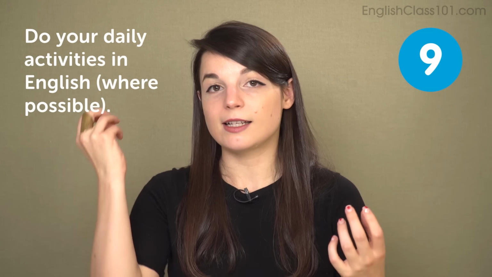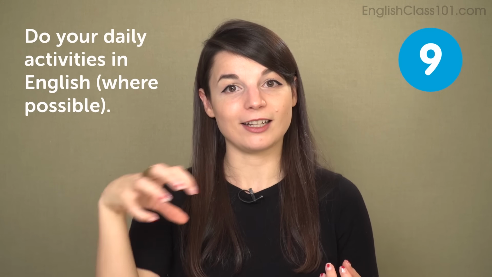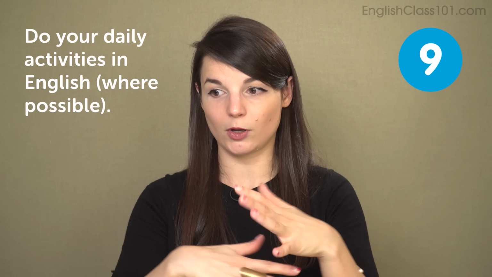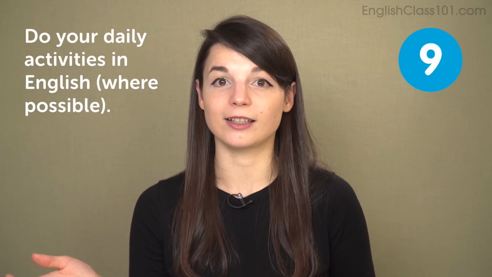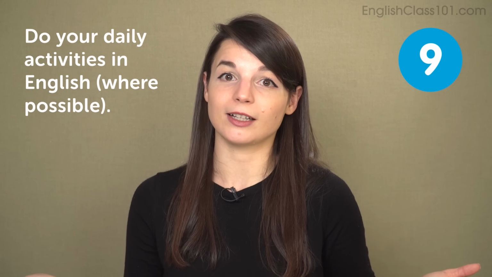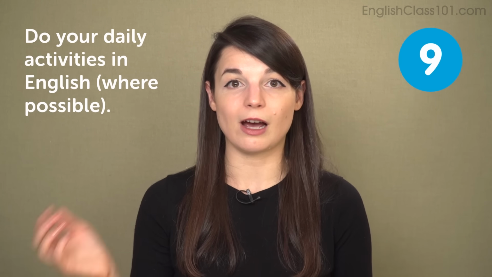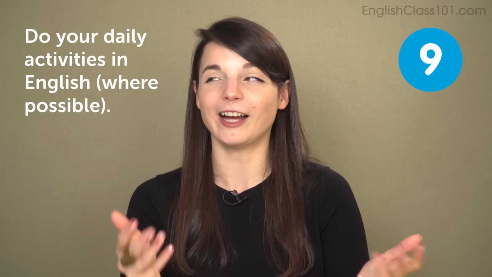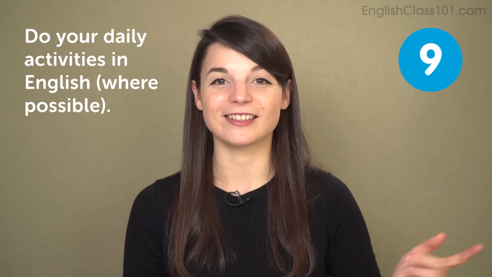So you can find these little gaps in your everyday life, these little gaps in your knowledge, if you think about your everyday activities in your target language. If you don't think about it in your target language, you might not realize you have vocabulary gaps or phrase gaps here and there. So this is a really good and kind of funny, actually, way to study.